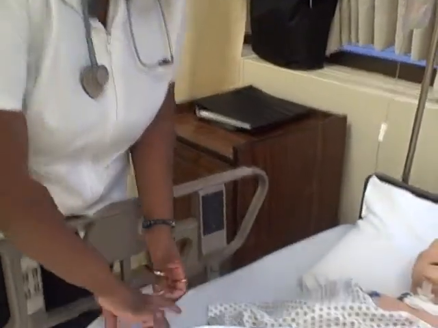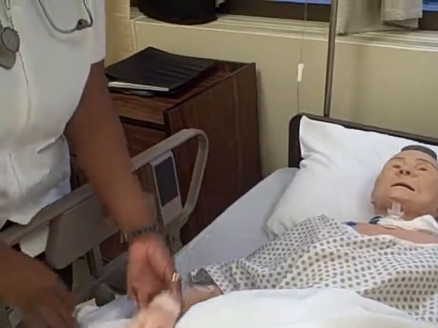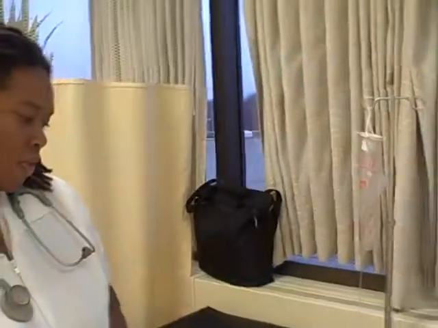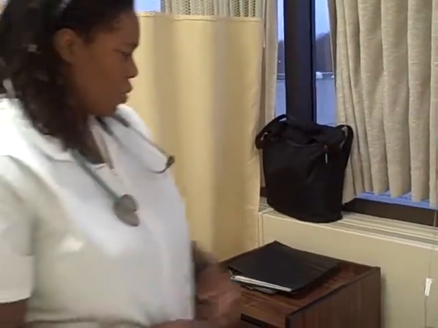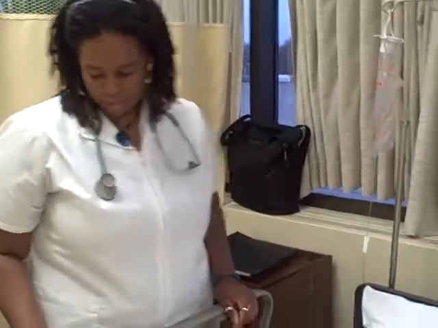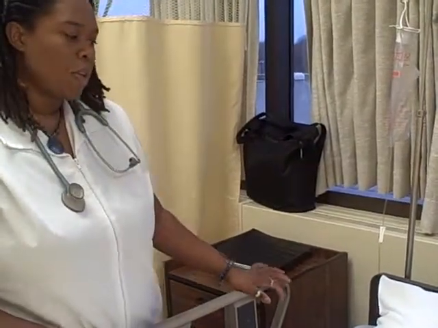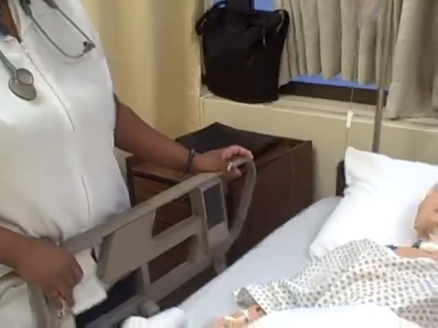I want to check the patient's ID band, making sure that it's the right patient. I want to introduce myself to the patient and explain today's procedure. I want to turn off the feeding pump, raise the bed to a comfortable working height, and raise the head of the bed approximately 45 degrees.